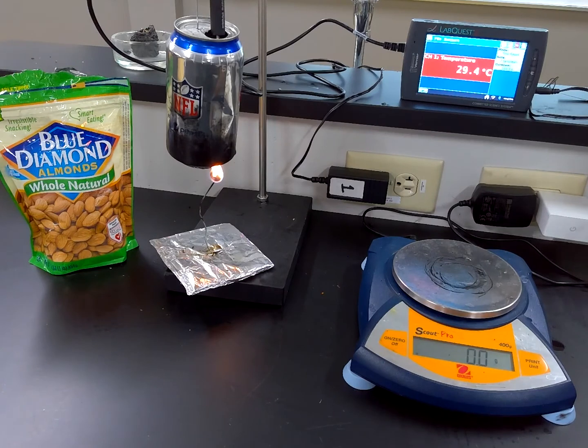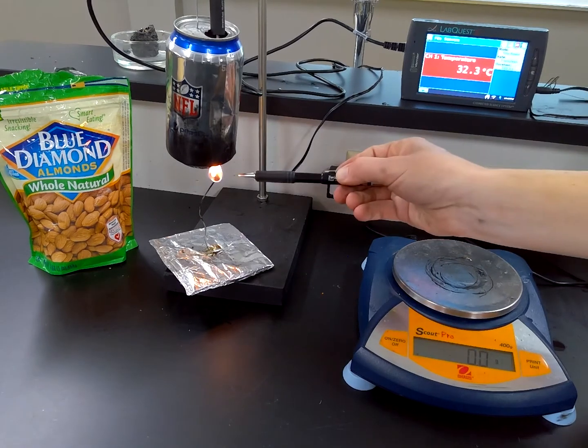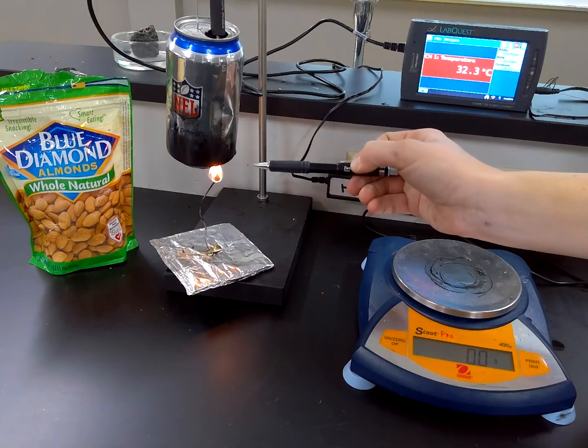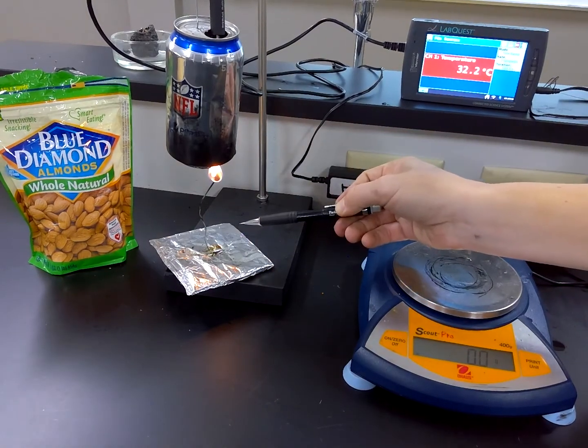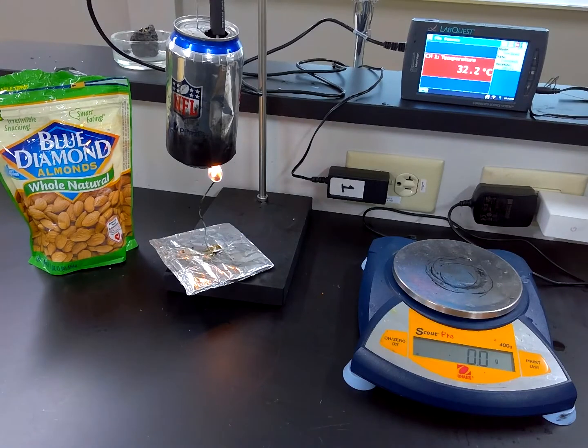So what are we keeping exactly the same? What are our constants? Well, we're putting the same amount of water, 100 milliliters, into the can each time, or close to it. That water is starting at about the same temperature, right around 22, 23 degrees Celsius. We are, if you've noticed, trying to keep the food about the same distance from the bottom of the can, right? We're not having one food down here and another food touching the can. We're trying to keep it just about a half an inch under the can.